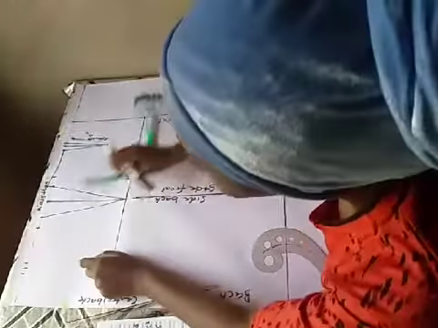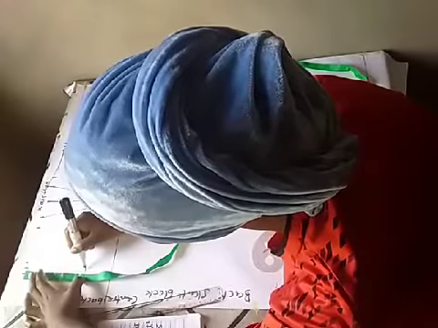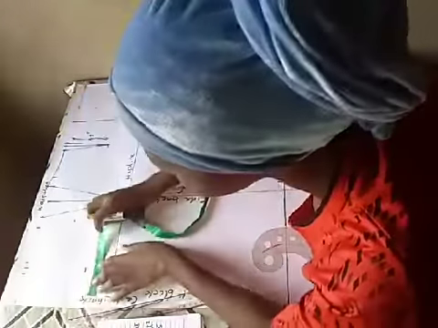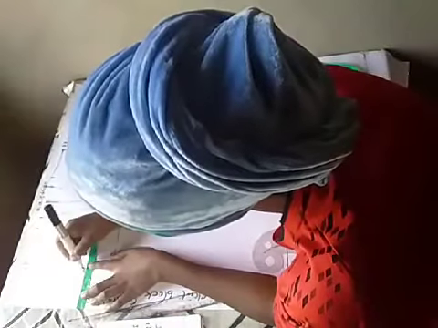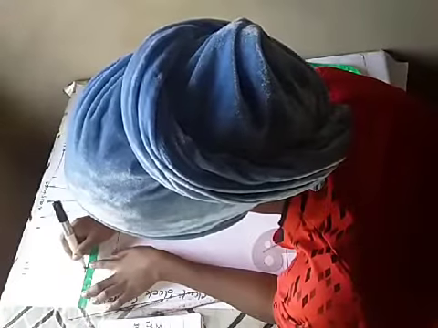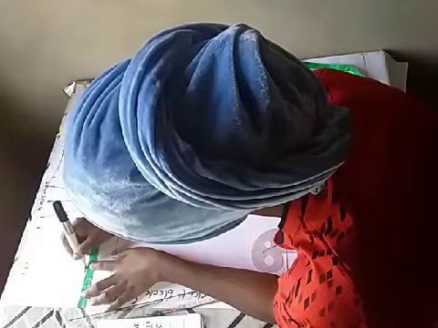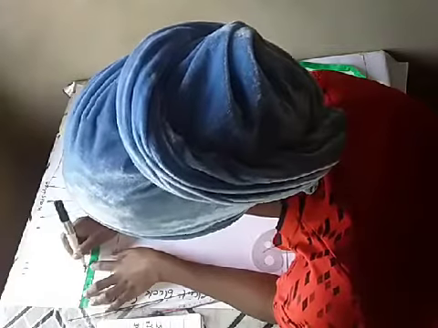Then this will be 5.5 inches. So from your waistline, this red line, you measure 5.5 inches downward. Then I'll try to measure the 3.25, which is my apex, just to get a perfect point where that point will be.